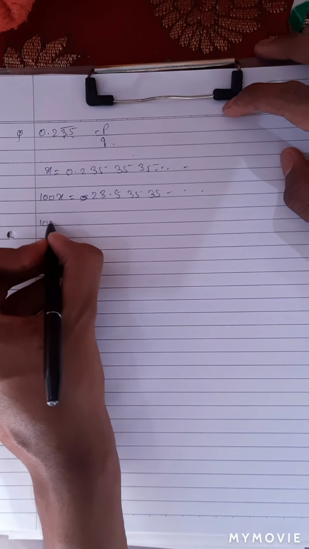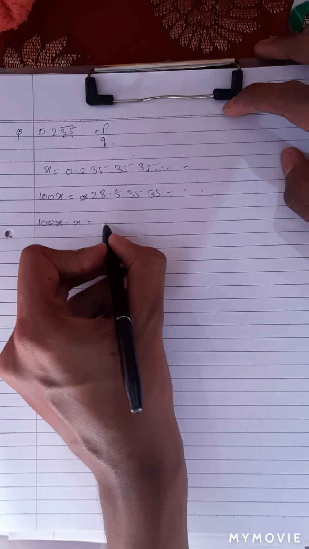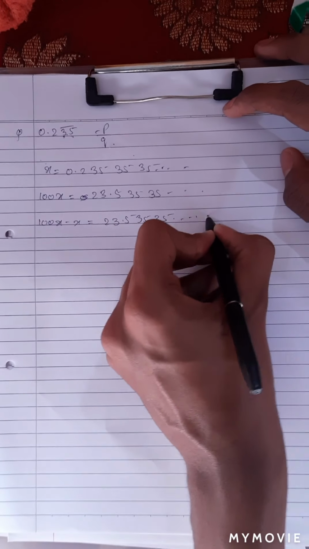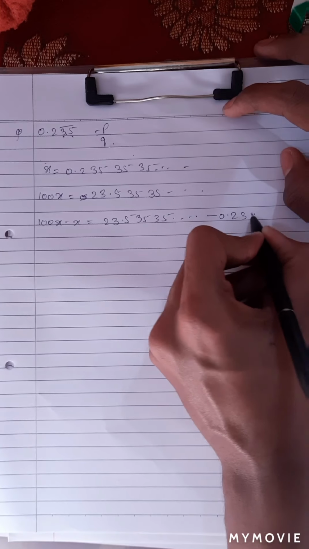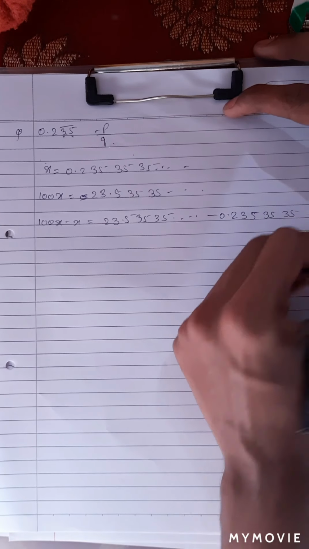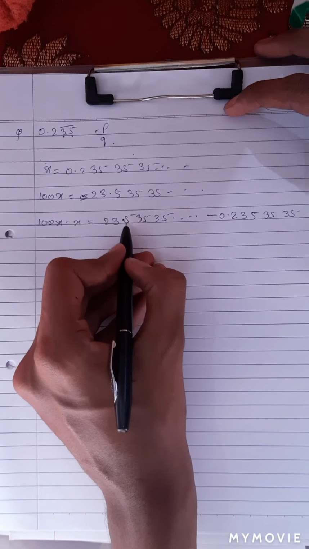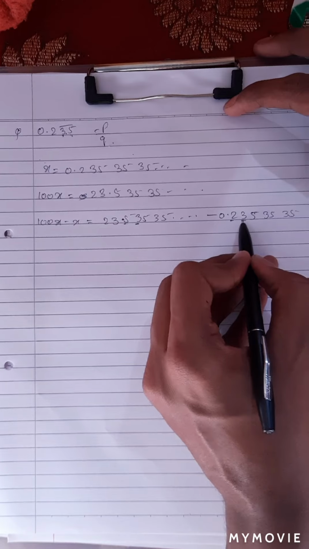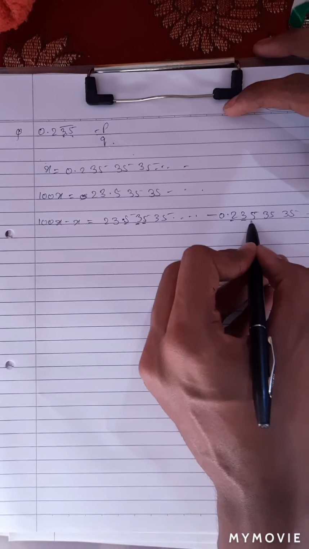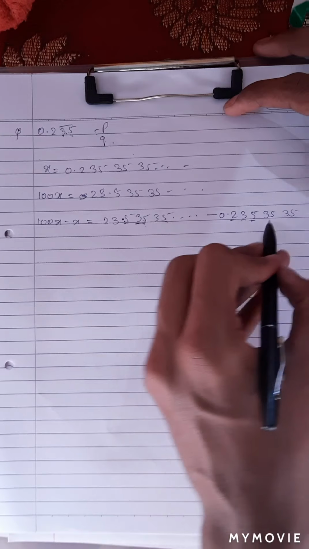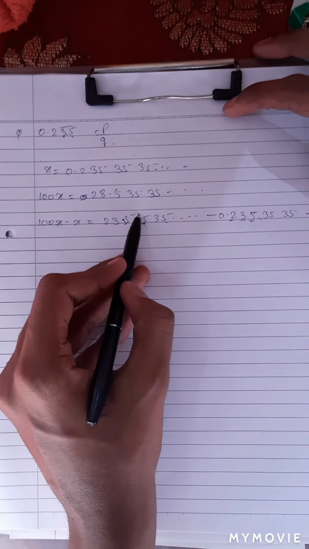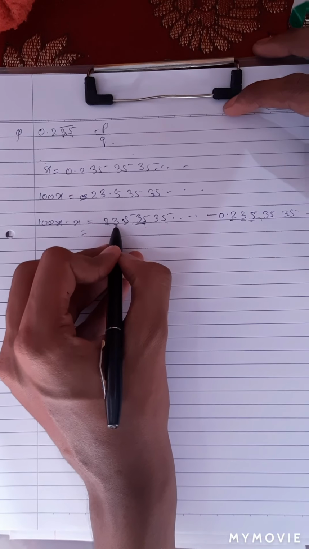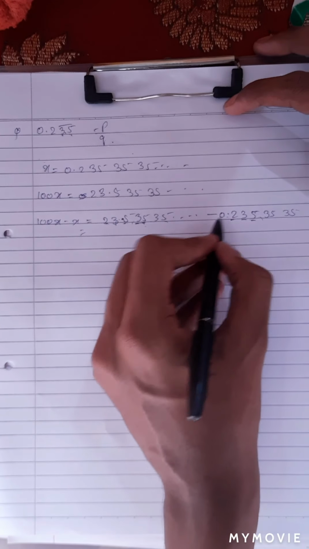When we subtract both the equations, we get 100x minus x equals 23.53535 and so on, minus 0.23535 and so on. As you can see, the first number after the decimal here is 5 and here is 2, and the second number here is 3 and here also is 3. The third number here is 5 and here is 5. So 35 35 35 is repeating, so all the 35s will get cancelled with each other when we subtract both, and at last we have to subtract 23.5 and 0.2.